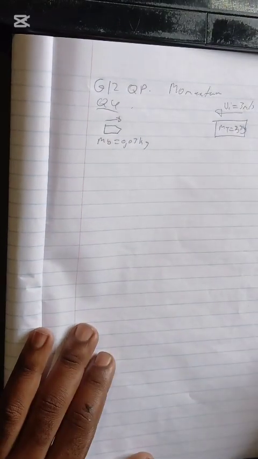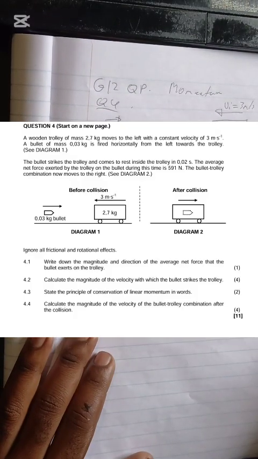Alright, so let's continue. And the bullet strikes the trolley and comes to rest inside the trolley in 0.02 seconds. The average net force exerted by the trolley on the bullet during this time is 591 Newton. The bullet trolley combination now moves to the right.